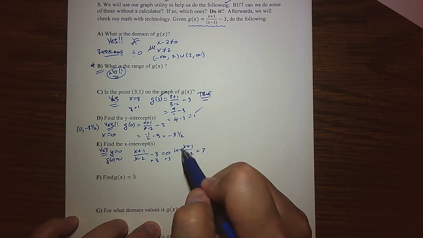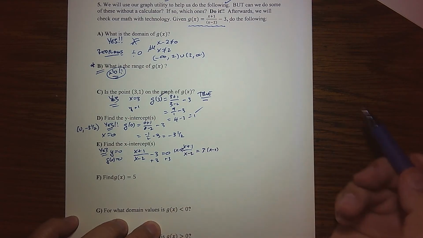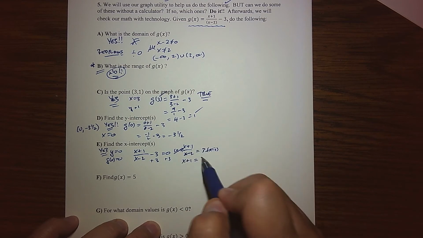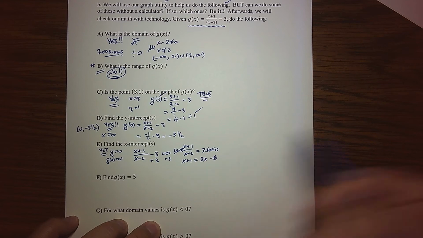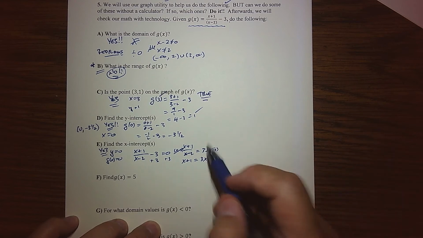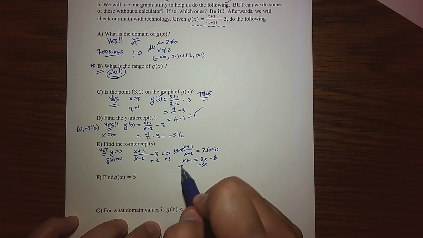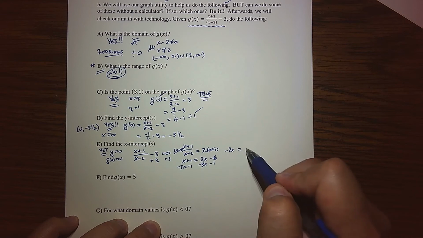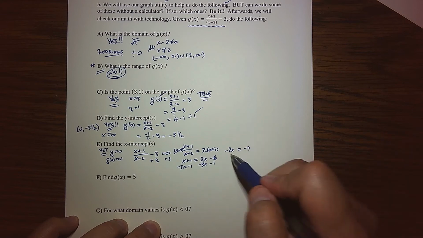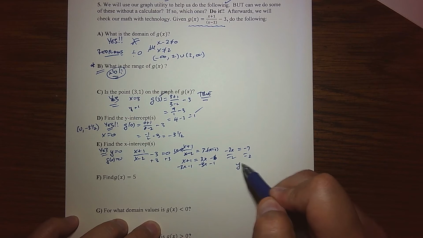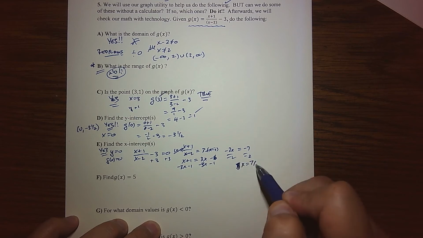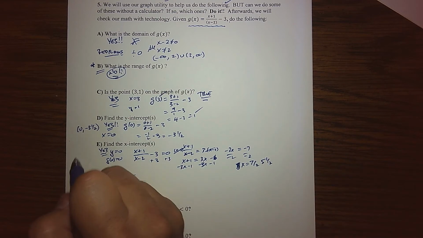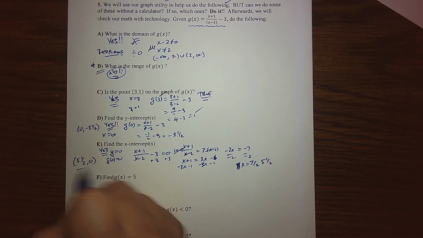We clear the denominator by multiplying both sides by it. Oops, now it doesn't clear over there. We get x plus 1 equals 3x minus 6, I believe. And if we just keep going, negative 3x minus 1, we get negative 2x equals negative 7? Divide both sides by negative 2, and we get x equals 7/2, or basically 5.5. So our x-intercept is at (5.5, 0).